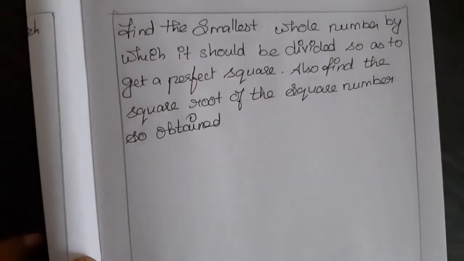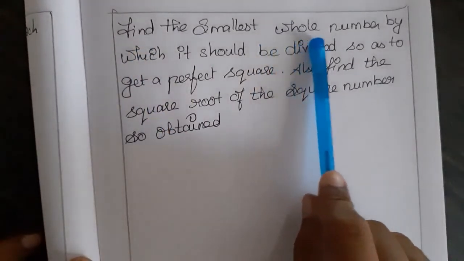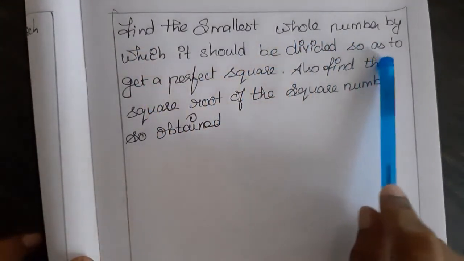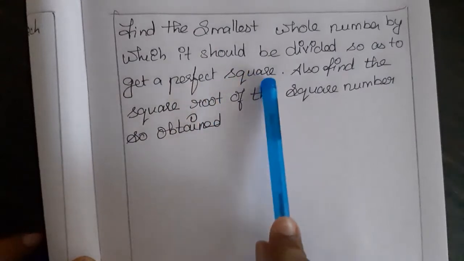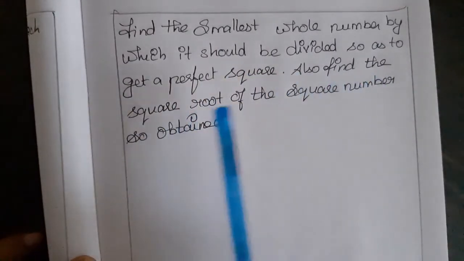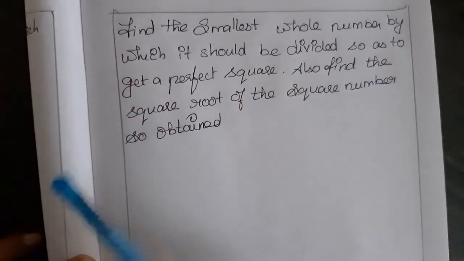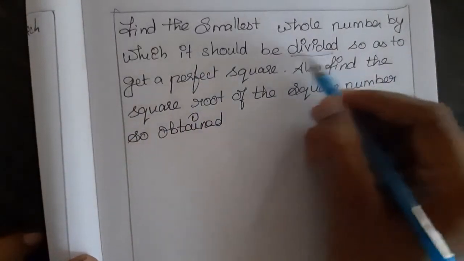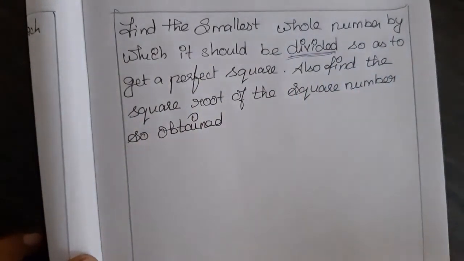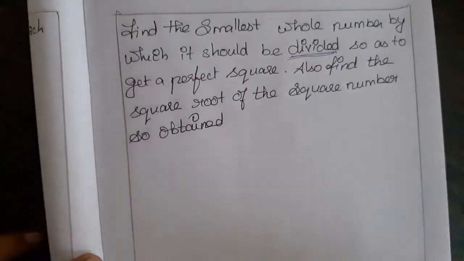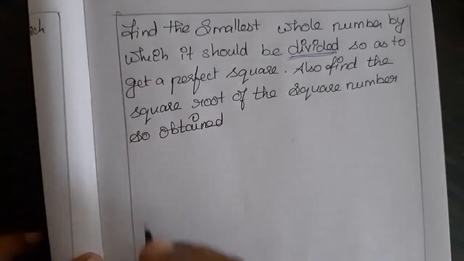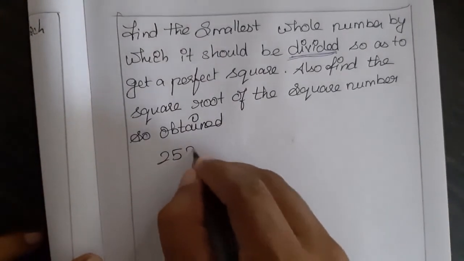So here we go for the next problem. Find the smallest whole number by which it should be divided so as to get a perfect square. Also find the square root of the square number so obtained. So previously it was multiplication, here it is division. The number is not a perfect square. Let me choose 252.